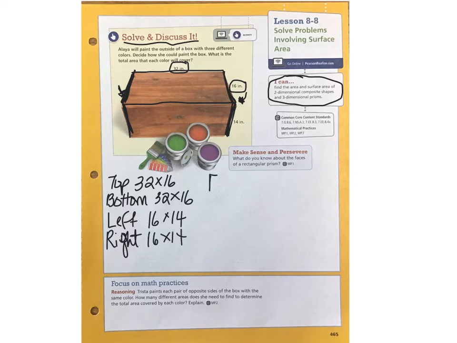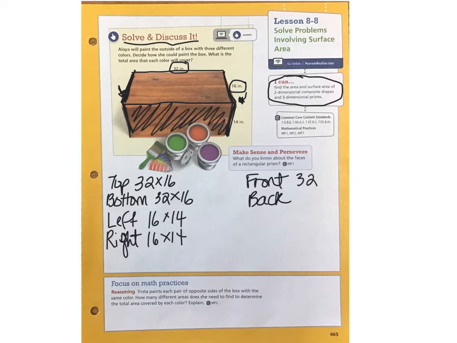And then we have the front and the back. Oops, I'm going to move that over. Let me erase that and start again. And the front and back of the prism, here's the front, you can't see the back, have the same dimensions as well. This time it's 32 across and 14 high.